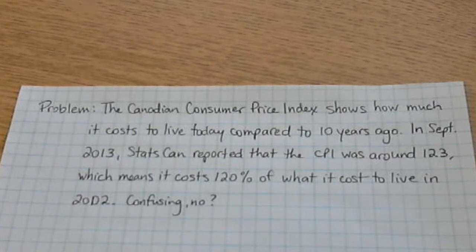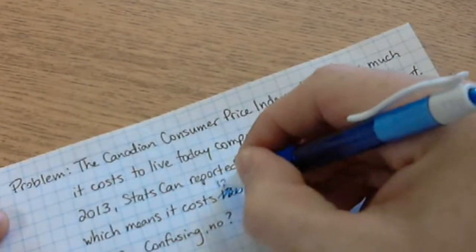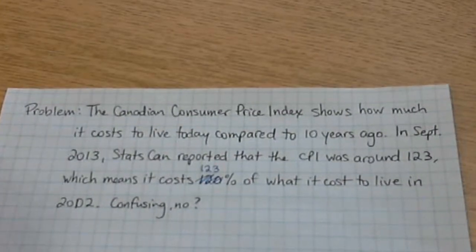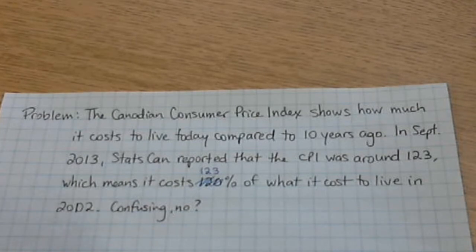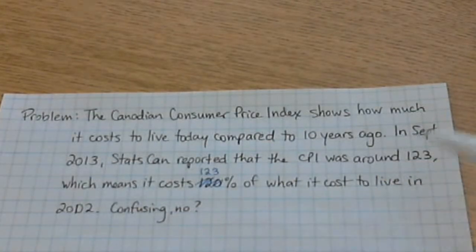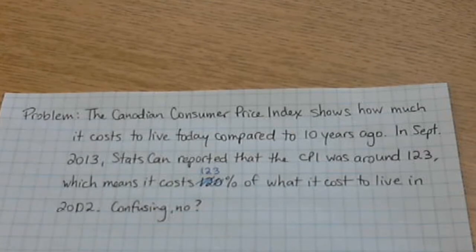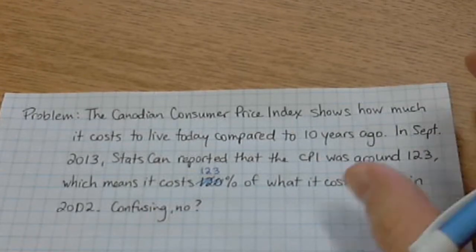For September of this year, 2013, StatsCan reported that the CPI was around 123, which means it costs not 120%, it costs 123% of what it cost to live in 2002. Kind of confusing, but all it's telling us is that it's 23% more expensive to live today than it was 10 years ago. So the price keeps going up and up. It's kind of a bummer to think about, but we're going to go through and build on some learning.